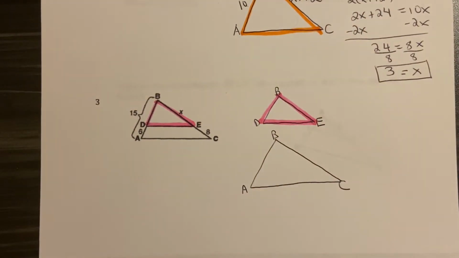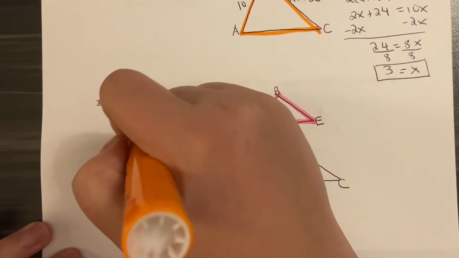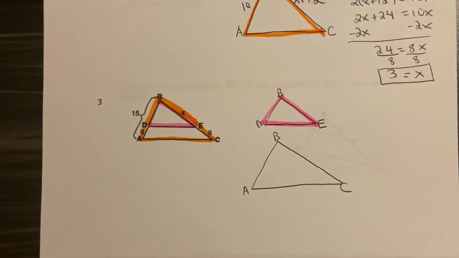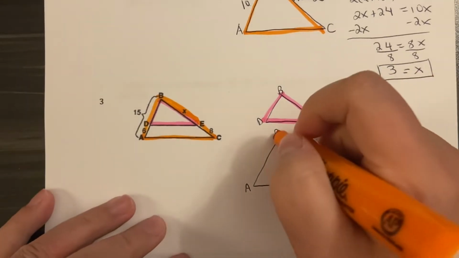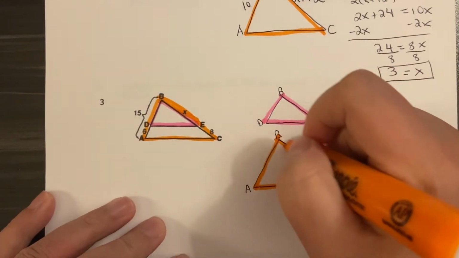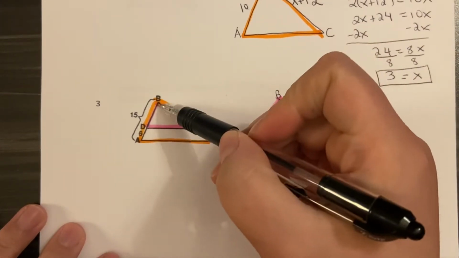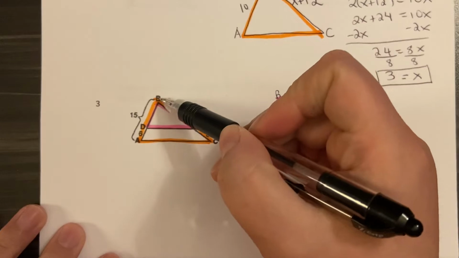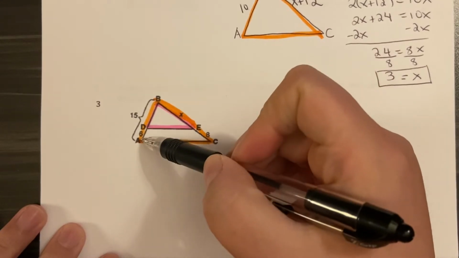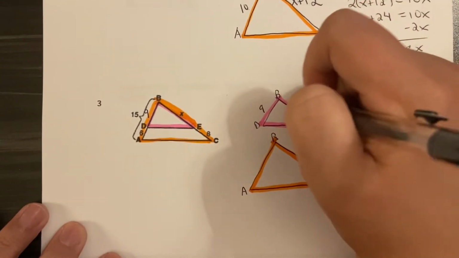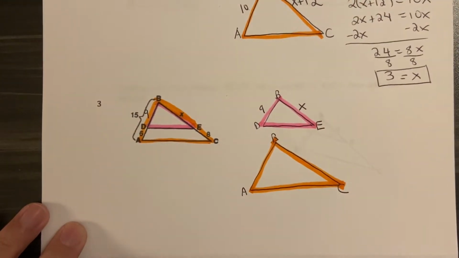And some of you, once you get the hang of this, obviously you might not need color if you get it. Some people just do better with color. But I'm just pulling them away from each other. Okay, now this side of the pink one, the BD, if the whole thing's 15 and this part of it's 6, that means that that side has to be 9. And then BE, they already have labeled as X. So that's the sides of the pink one.